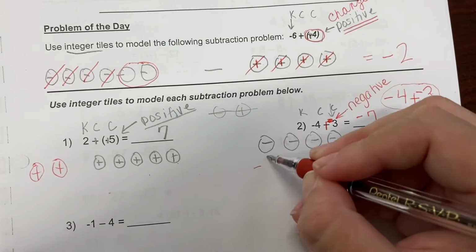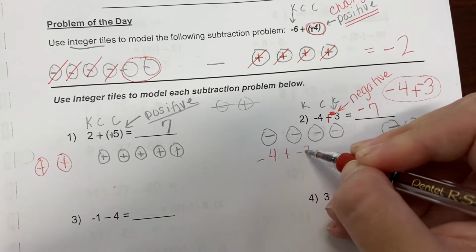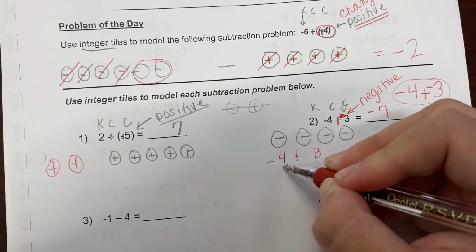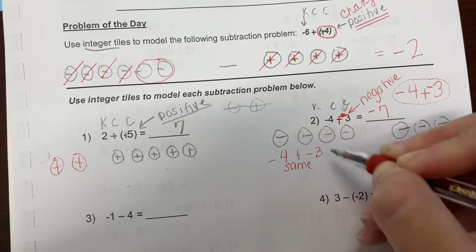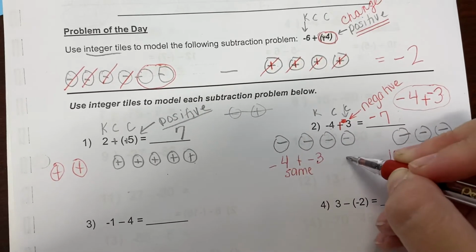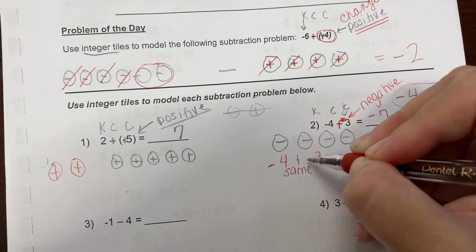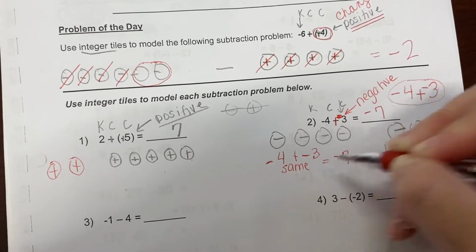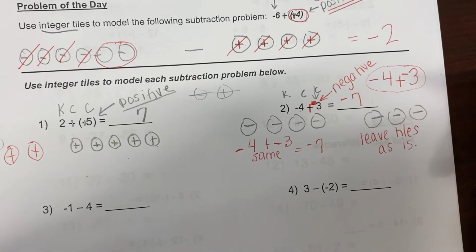So let's break that down one more extra step for you. When they are the same, remember we would write same. We did 4 plus 3 is 7. If they're the same, you keep the sign. And that was our adding integer rule.